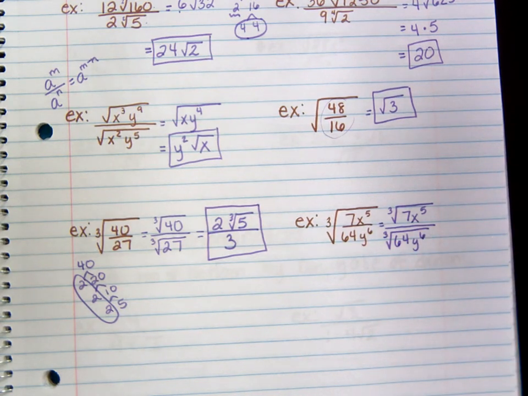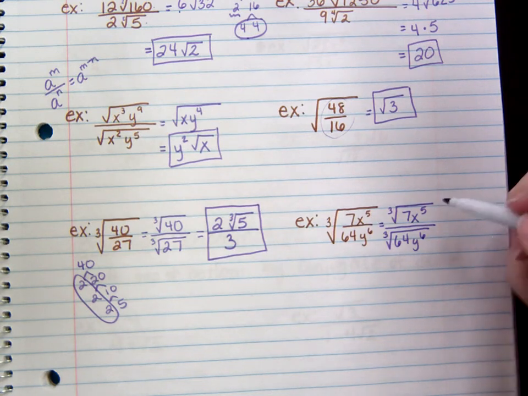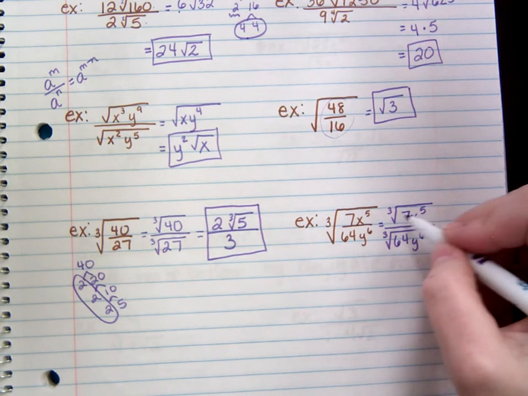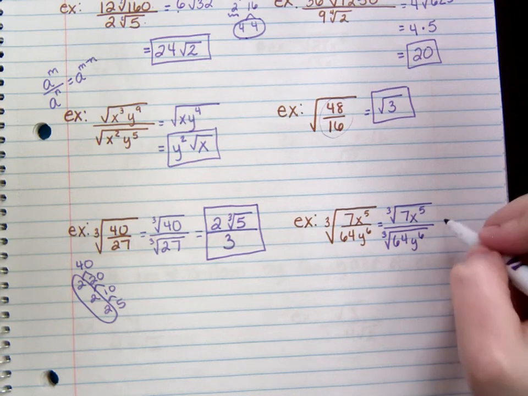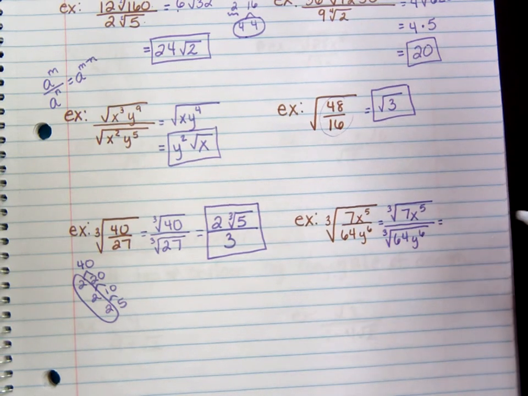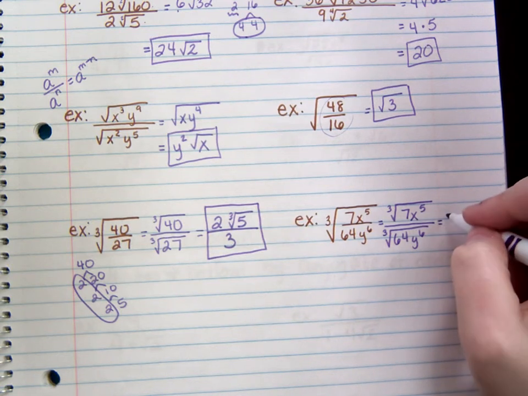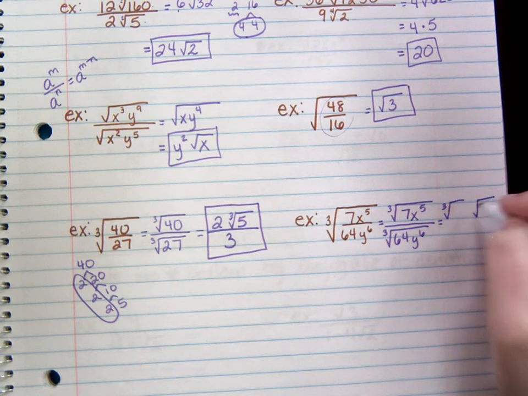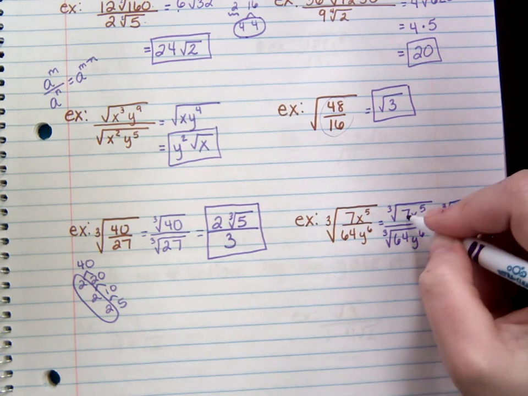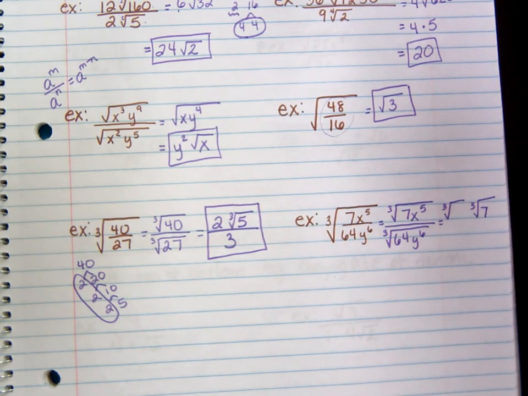Now, on the top, I can't simplify the 7, but I can simplify the x to the 5th. Now I'm going to break it up into two radicals here. The 7 I'm not going to be able to do anything with. I'm going to put it here.